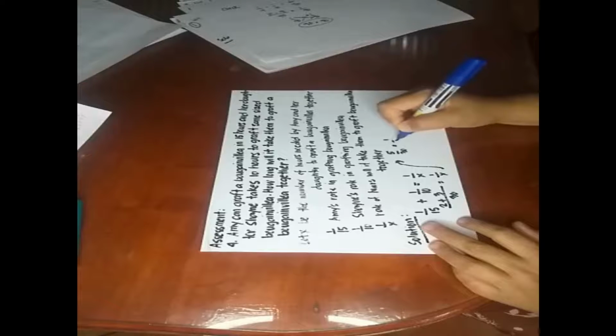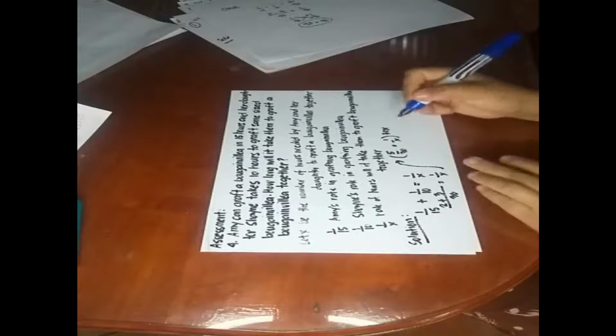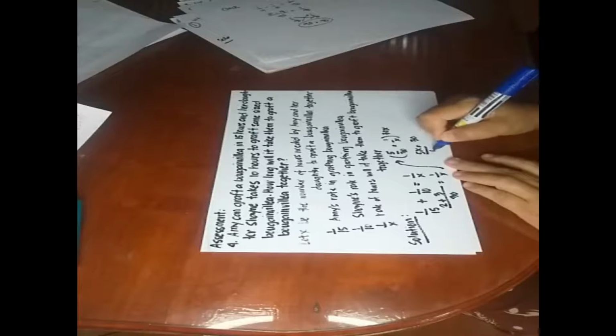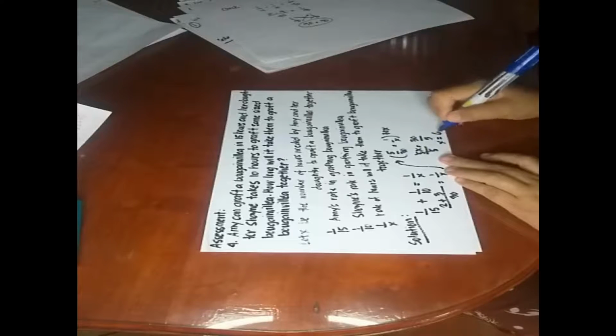Then 5/30 equals 1/x, multiply by 30x. So 30x divided by 30 is x times 5 is 5x. 30x divided by x is 30 times 1 is 30. Divide both sides by 5. Then x equals 6.